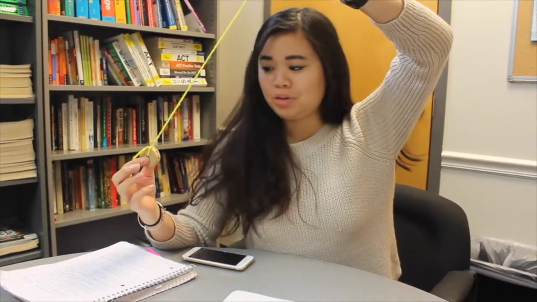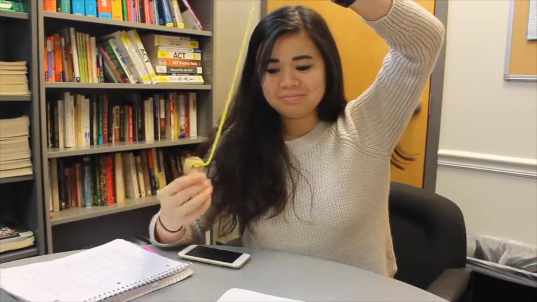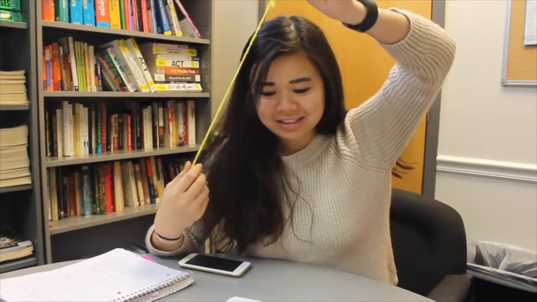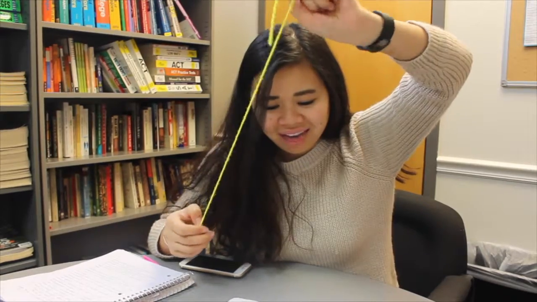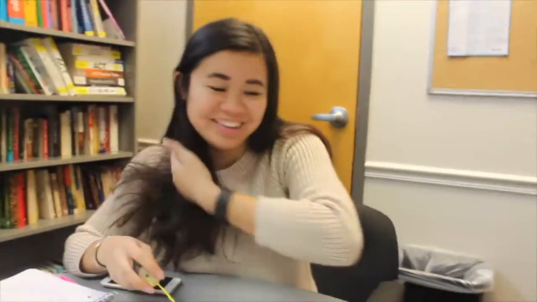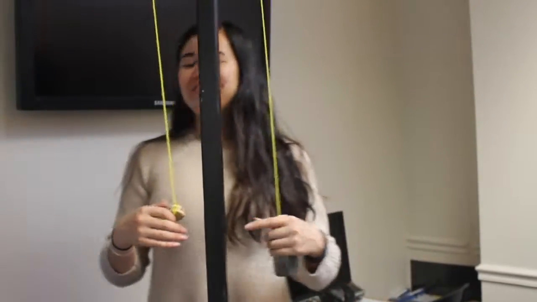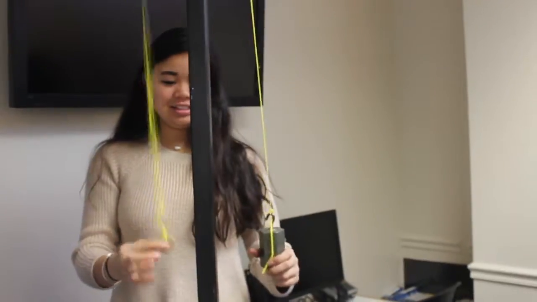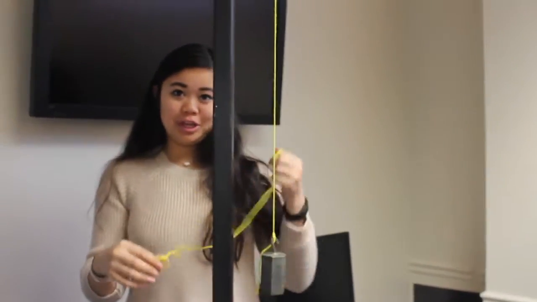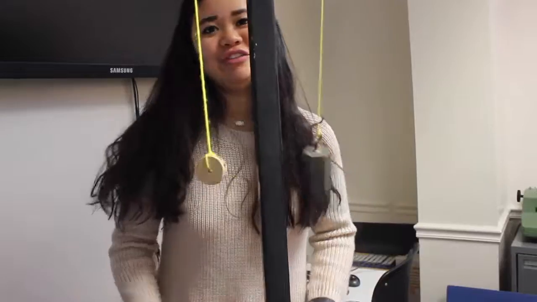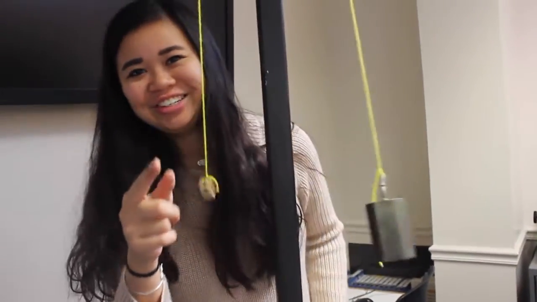One complete to and fro movement is, I don't know what it is. One second, let me talk to Sloth. Okay, ready? Yeah. Okay, for our first sick demo, we're taking this and this on equal length strings. Sick demo.